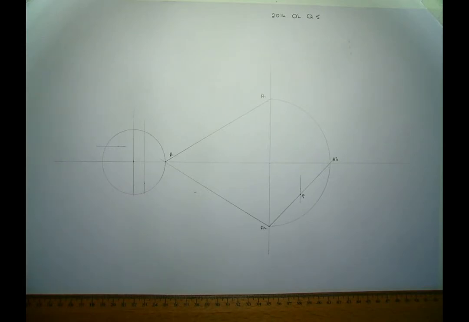This question is the 2014 Ordinary Level Question 5, Transformation Geometry. The question shows the logo for a golf society. Part A of this question is to draw the given logo and then locate points A, O, A1, A2, A3 and P as shown. Part B then is to find the image of the given logo under the following transformations.